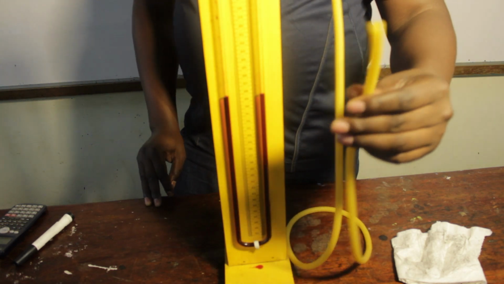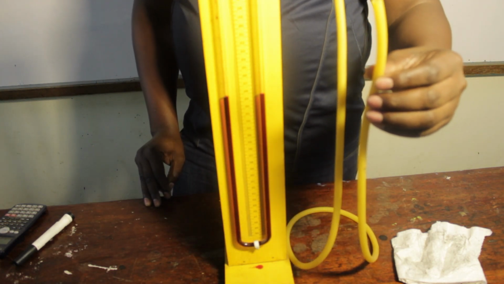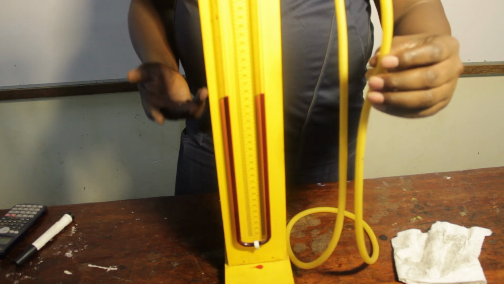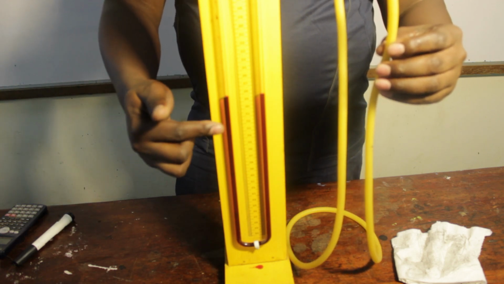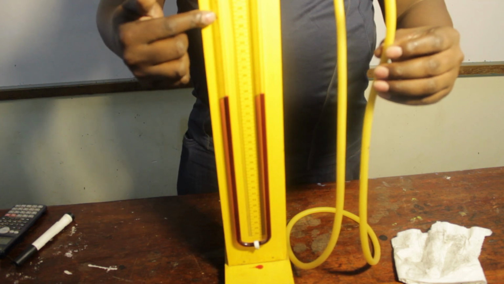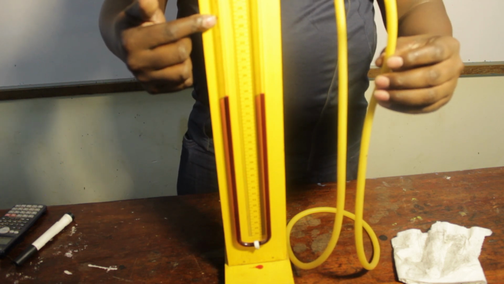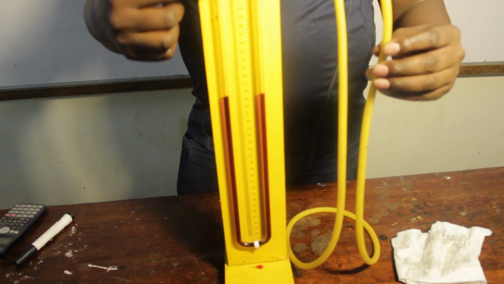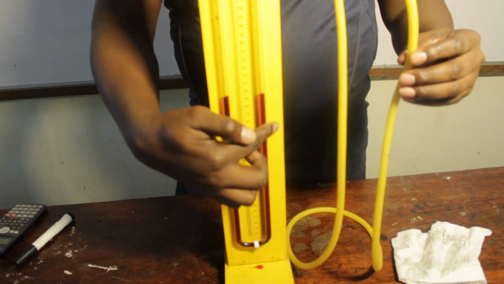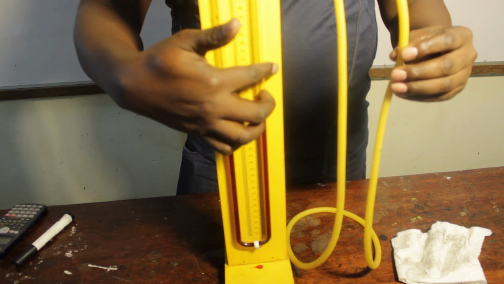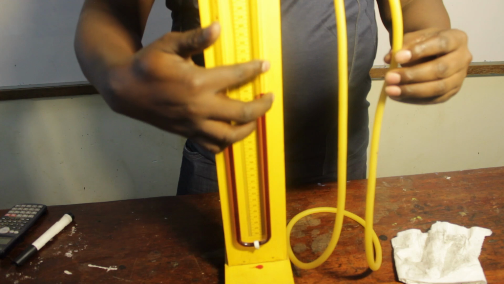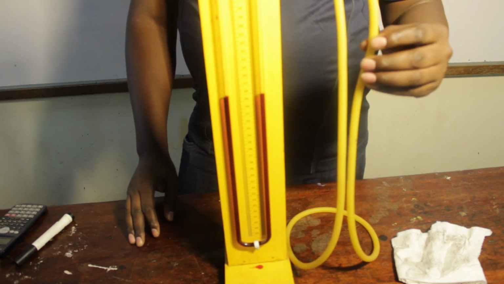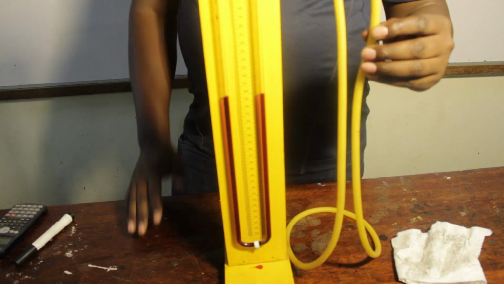So this tube can be connected to a gas, for example, and if we find out that the gas pushes liquid to this other side up, then it means the pressure of that gas is higher than atmospheric pressure. When we connect and find that the pressure pulls this liquid up, this is the side connected to the gas, and it rises up, then it means atmospheric pressure is higher than the gas pressure.